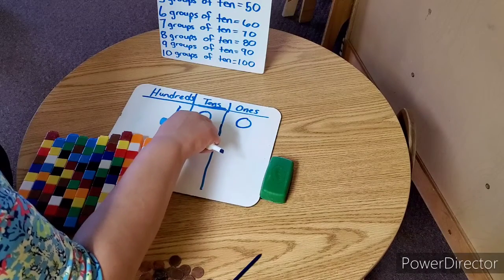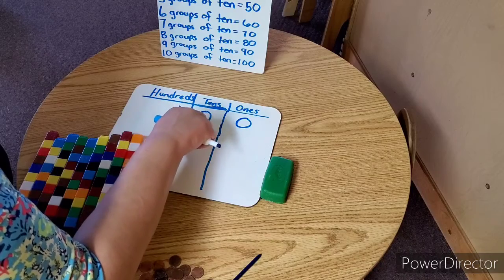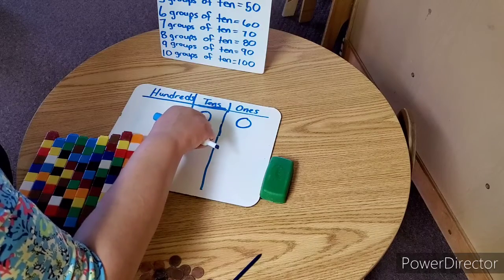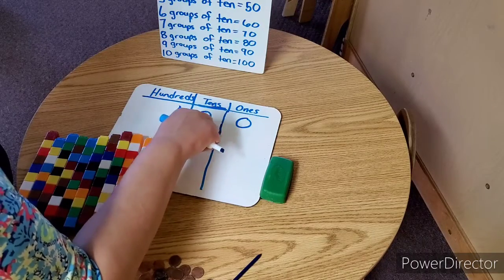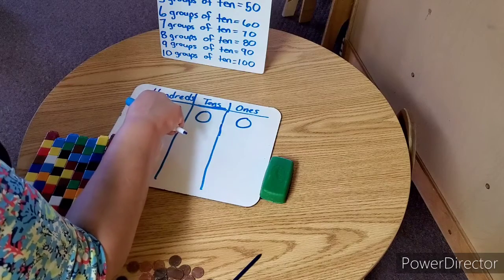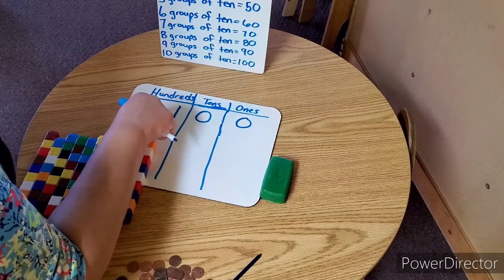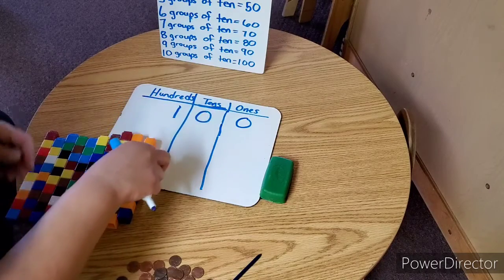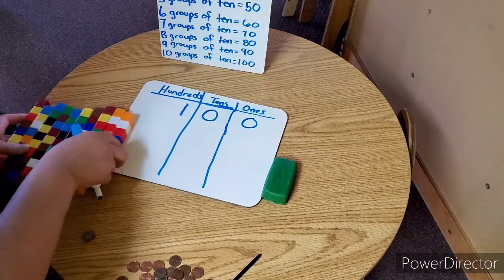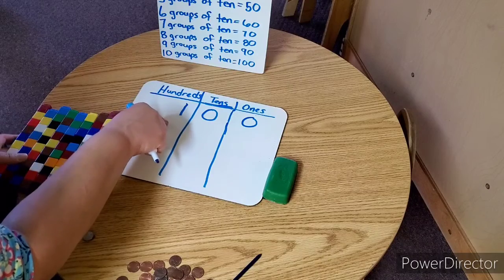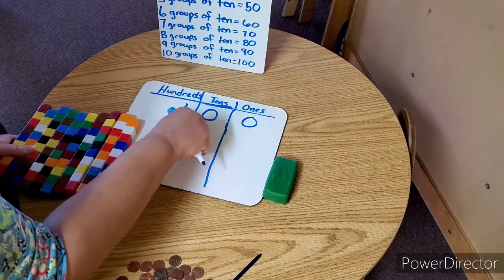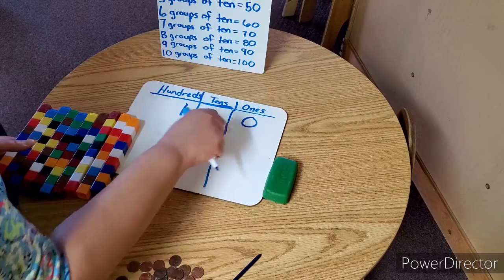And this changes. Now instead of 10 tens, I have 100. I have 100 now. So I have 100. 1 in the hundreds place, 0 tens and 0 ones.